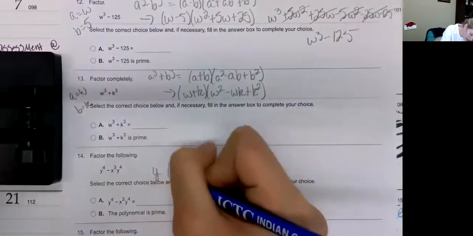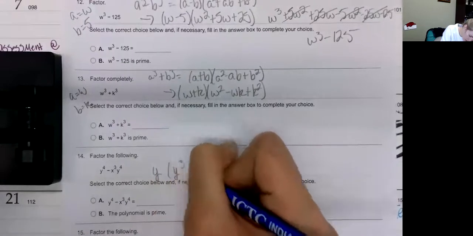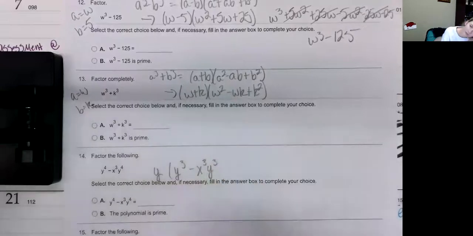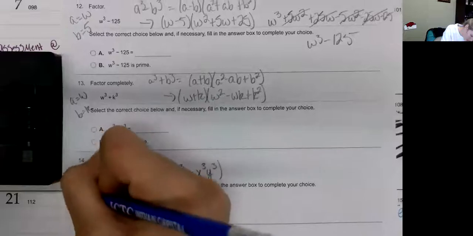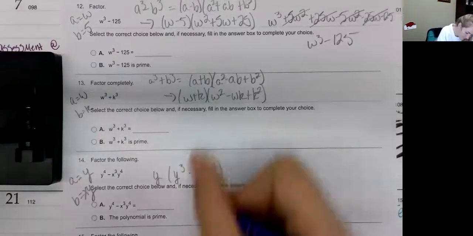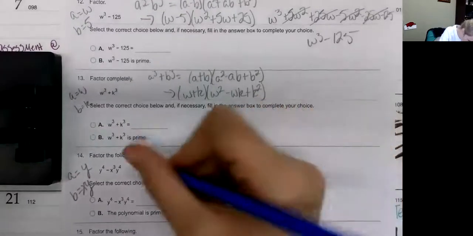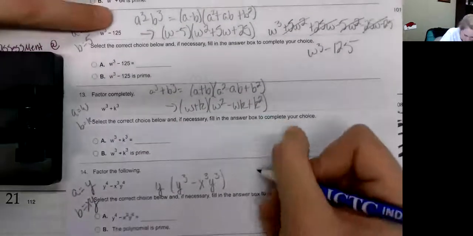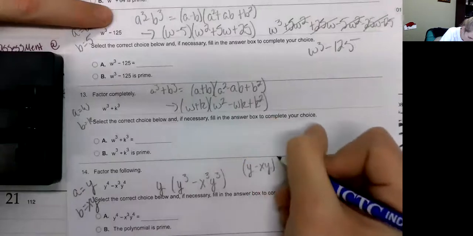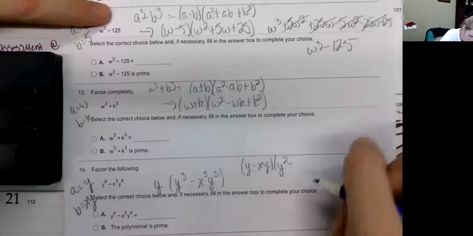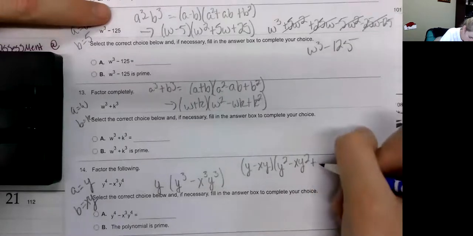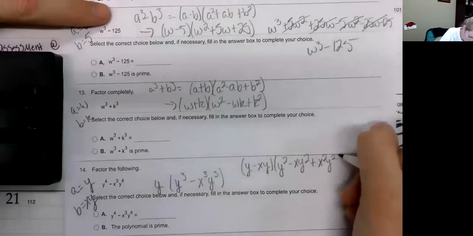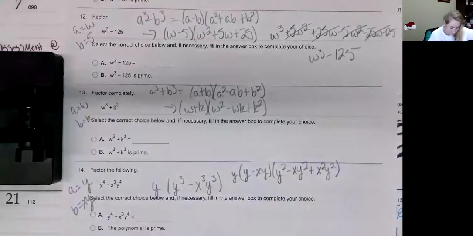So on this one, we have to factor out a y first, so that we would have y cubed subtract x cubed y cubed. And our a would be y, and our b would be xy. Okay, so we're using the subtract one. My a is y, so y subtract xy times y squared subtract xy squared plus x squared y squared times y. That's not right.